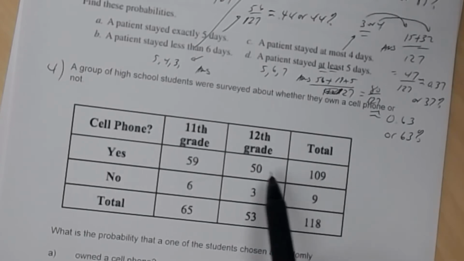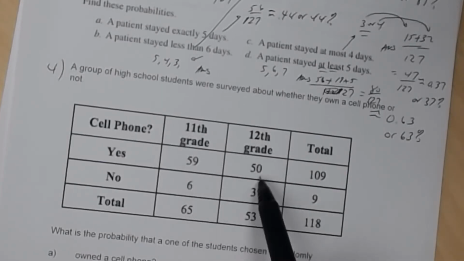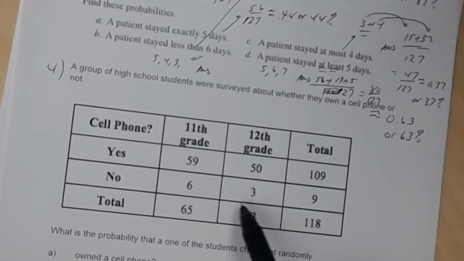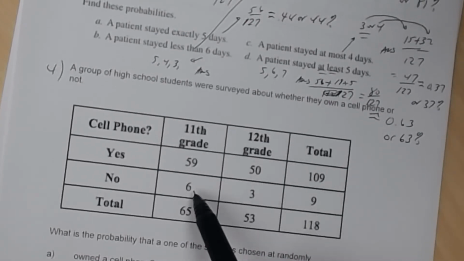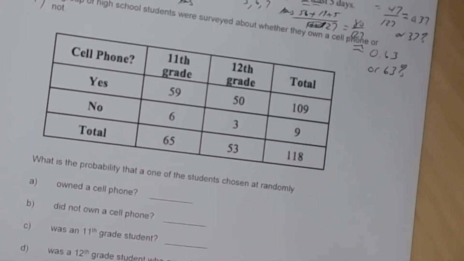And then 109 would be of all those surveyed, and how many were surveyed? 118, right? This adds up to 118, and this adds up to 118. So 118 would be 59 plus 50 plus 6 plus 3. So all of the 11th grade and 12th grade students surveyed was 118. So 109 would be the number of students out of 118 surveyed that said they own a cell phone, so that includes 11th and 12th grade. And then the 9 would be 11th and 12th grade students that did not own a cell phone. All right, so that's how you read this table. Make sure you know how to read that kind of table.